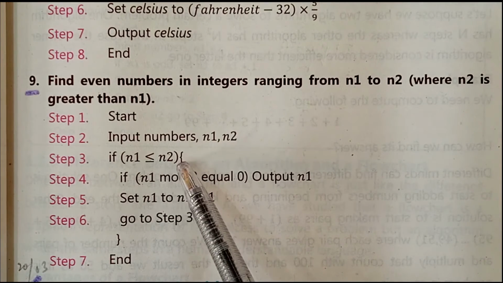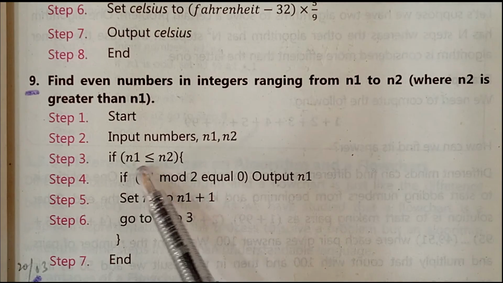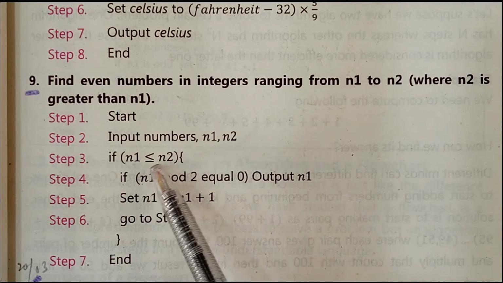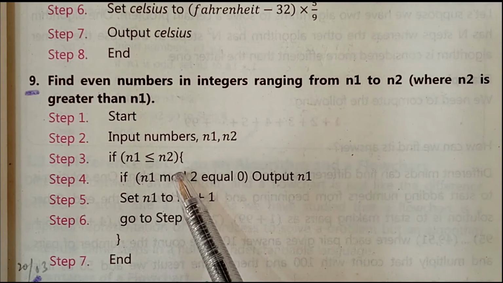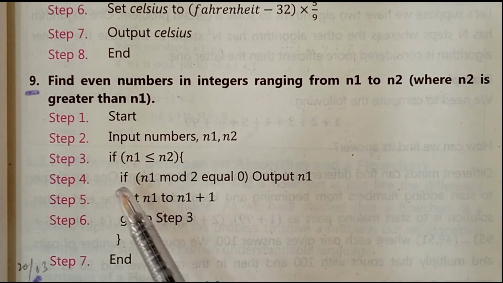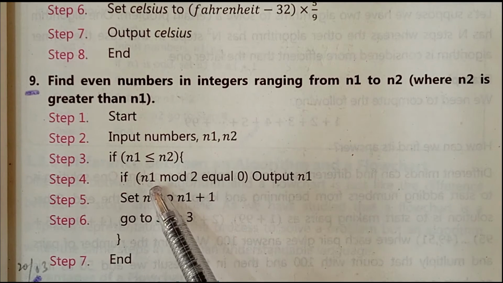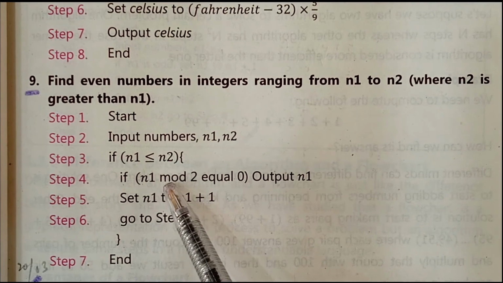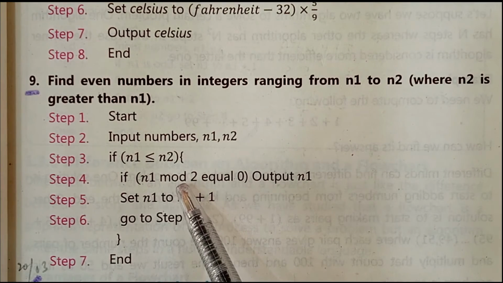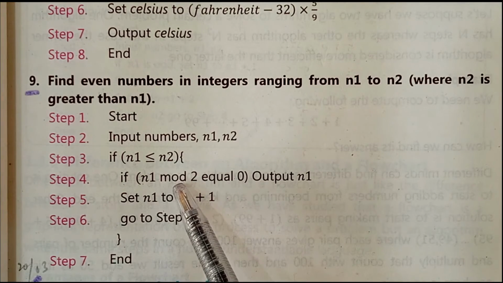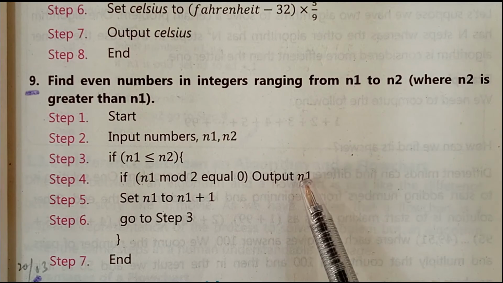Now students, we have a condition that if our first number n1 is less than or equal to n2, next we have a condition if n1 mod 2 equals 0, means if the remainder of n1 is equal to 0 after the mod operation, then it will give the output n1.